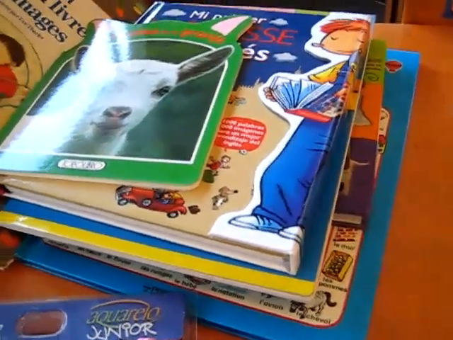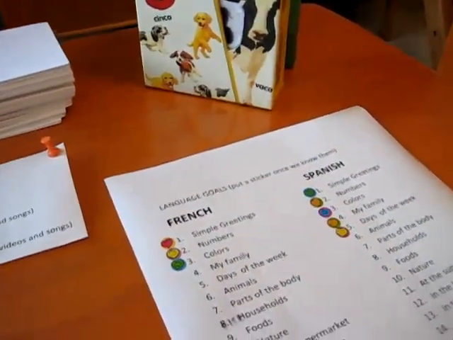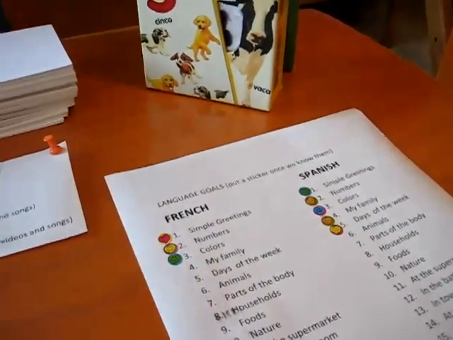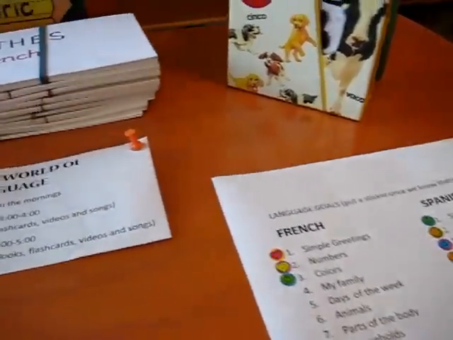Hello again. I'd like to show you a little of what I do for languages. Somebody had a question, which I think was a very good question, concerning how I teach languages. So I just wanted to show you a little of my plan. This is from our bulletin board.